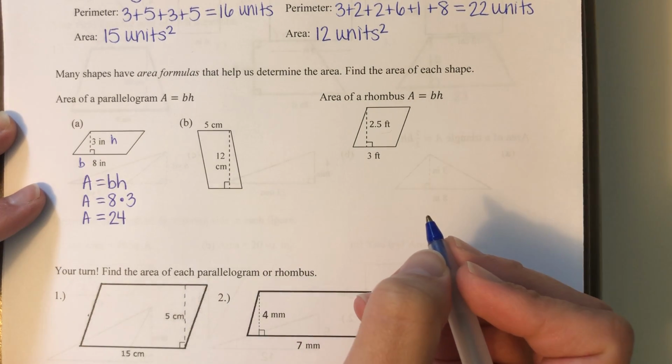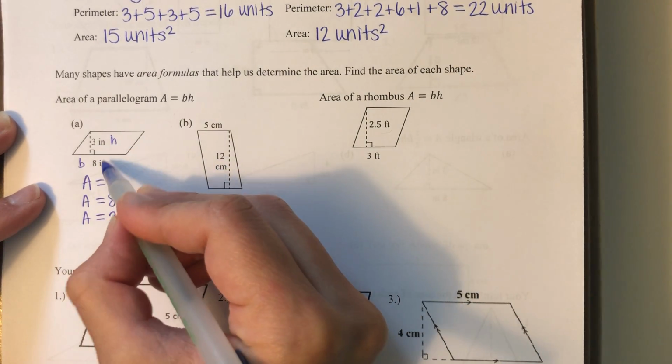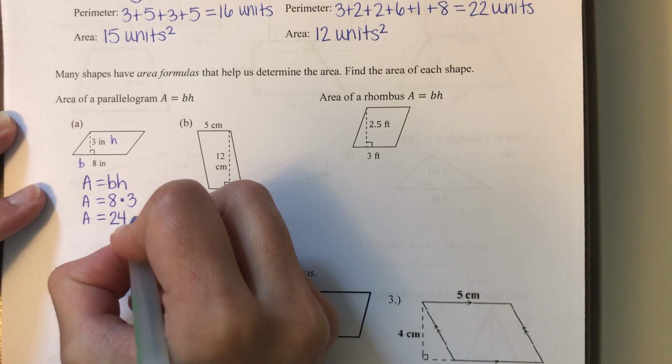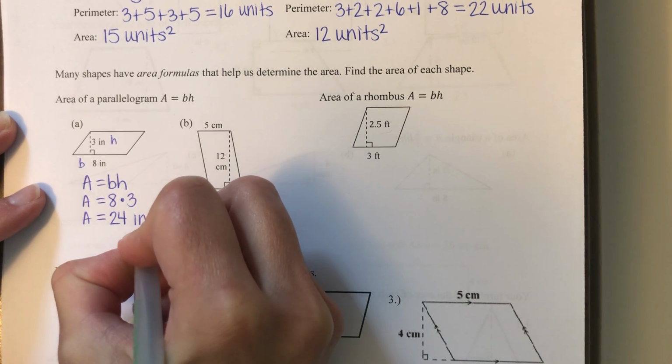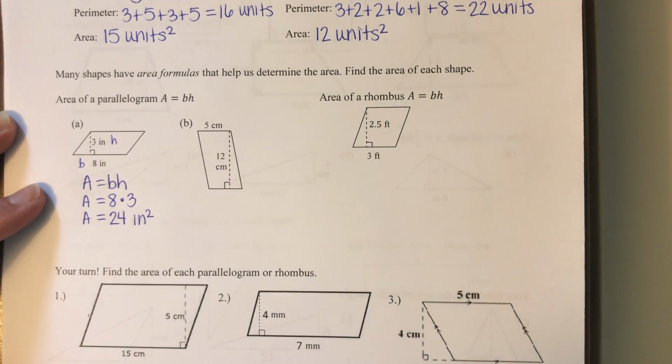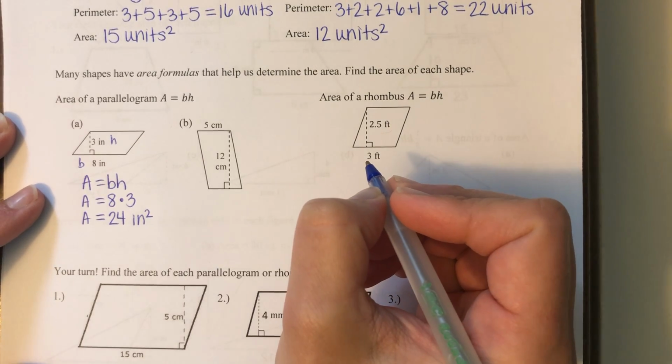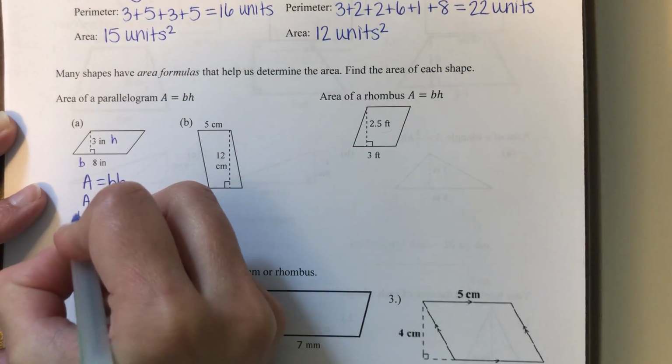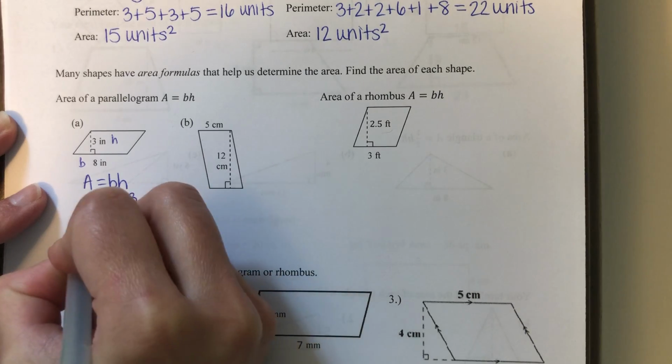Now in this example, they did give us units. They told us we have inches here. So I'm going to write inches, but remember, those are square units even though I don't see them. All area is in square units. And that is my final answer.